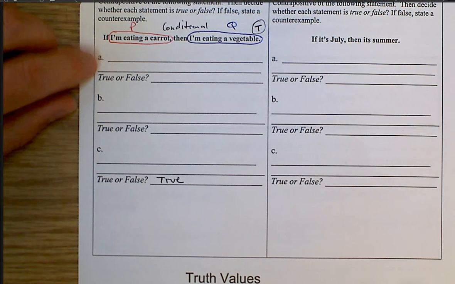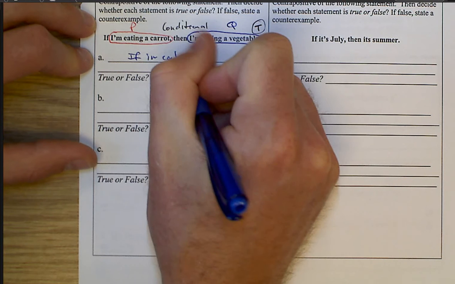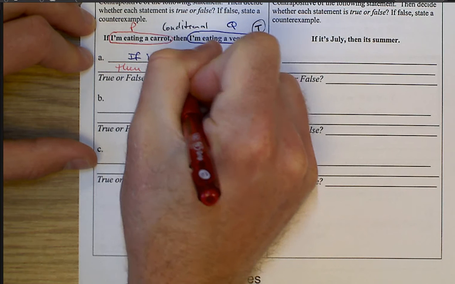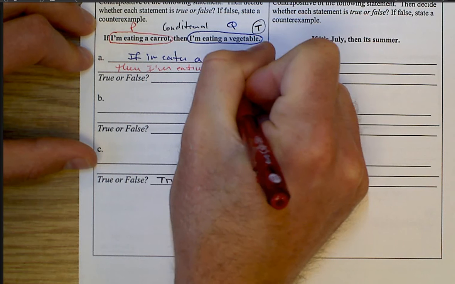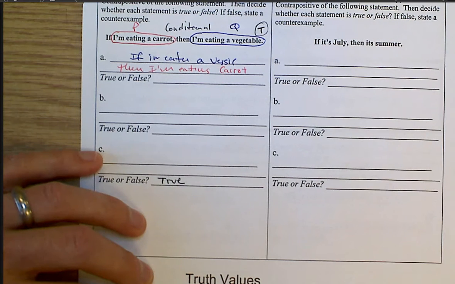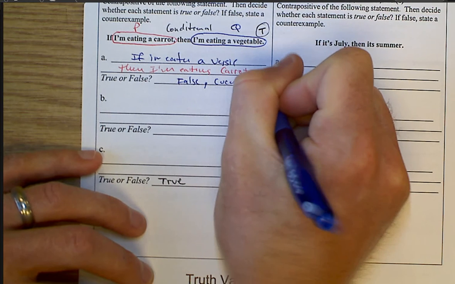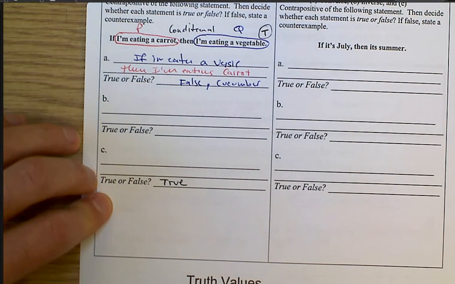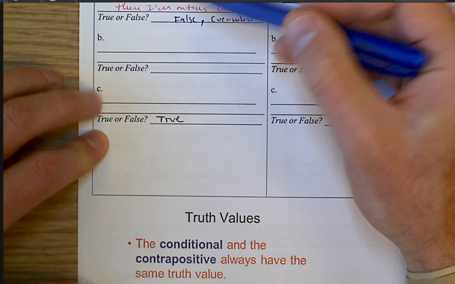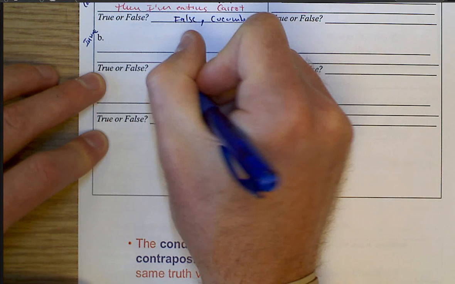Okay? Let's write some stuff in here. First, converse. If I'm eating a veggie, then I'm eating a carrot. Now think about that. If I'm eating a vegetable, then it has to be a carrot. That is false. You always have to provide a counterexample. Cucumber. I like cucumbers. Now, again, down at the bottom, my truth values for my converse and inverse have to be the same. So if this was my converse, this is my inverse statement, I know they have to be the same.